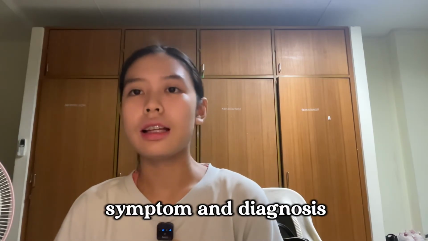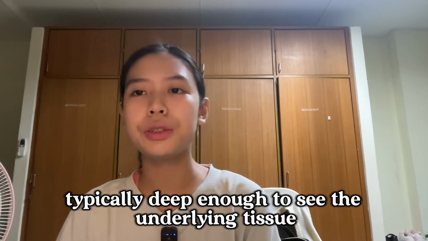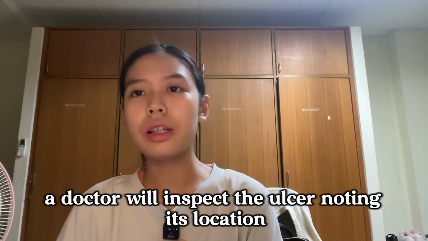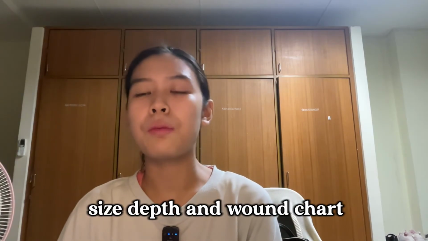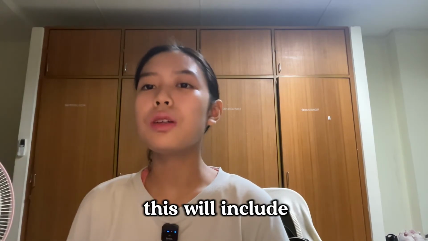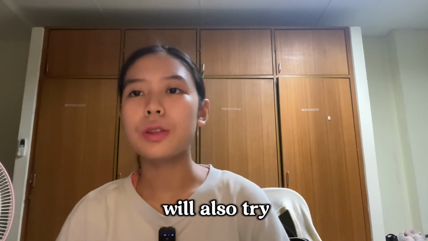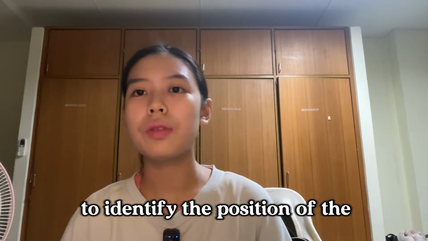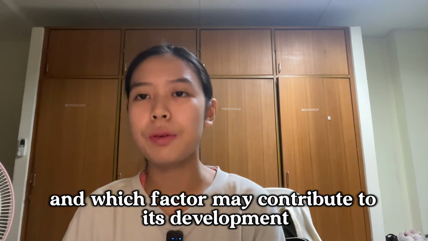Symptoms and diagnosis. An ulcer is an open wound typically deep enough to see the underlying tissue, sometimes even the bone. A doctor will inspect the ulcer, noting its location, size, depth, and wound discharge. This would include swelling and hardening of the skin region. The doctor will also try to identify the position of ulcerations and which factors may contribute to its development.